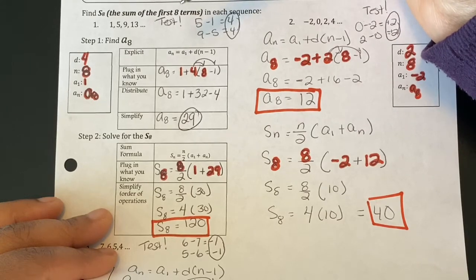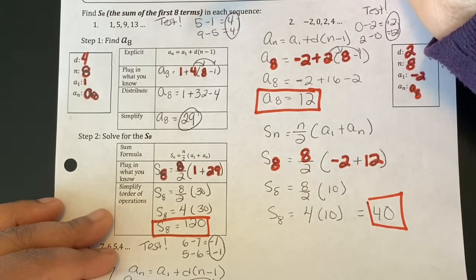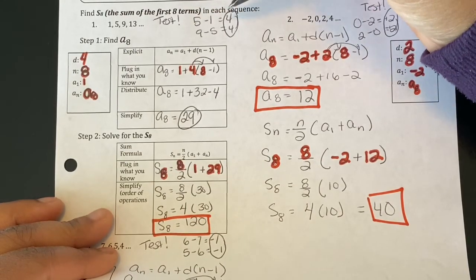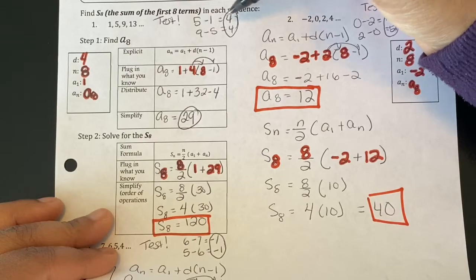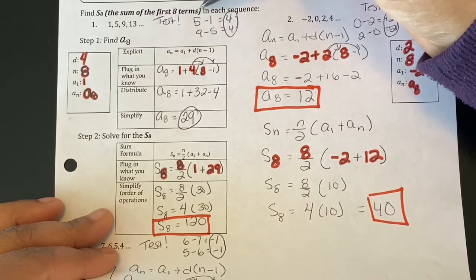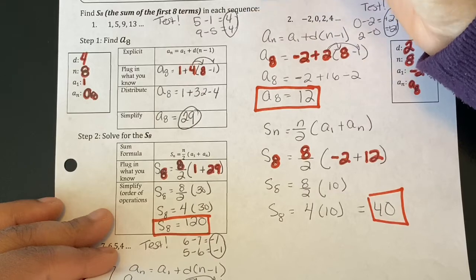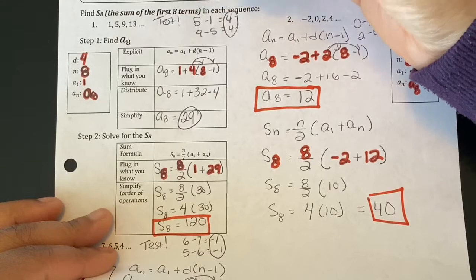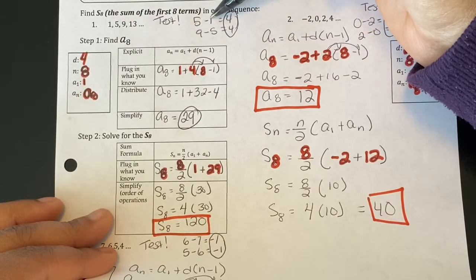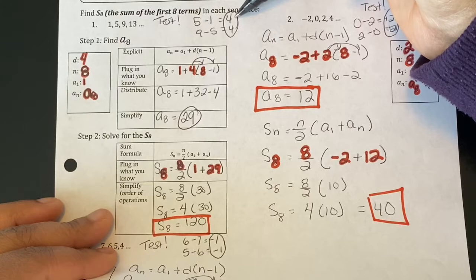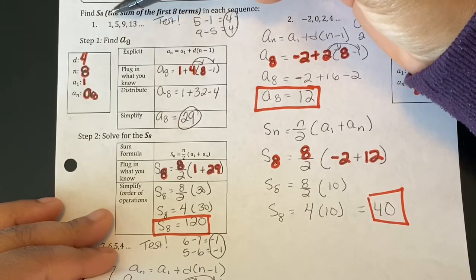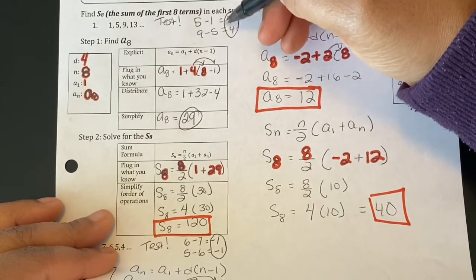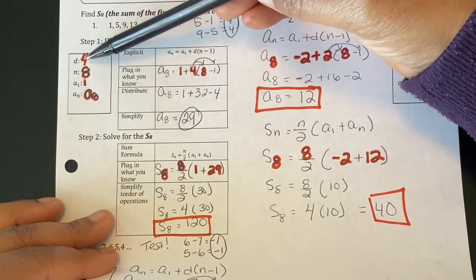Your first step is always and forever, no matter what kind of sequence I give you, to define either the common difference or the common ratio. Here, because it's arithmetic, and I tell you it's arithmetic, we know that it's going to be a common difference. So we have to do our test to find our D. You take the second term, subtract the first term. So 5 minus 1 equals 4. Then you take the third term and subtract the second term. 9 minus 5 equals 4. Because these numbers are the same, we know our common difference is 4.